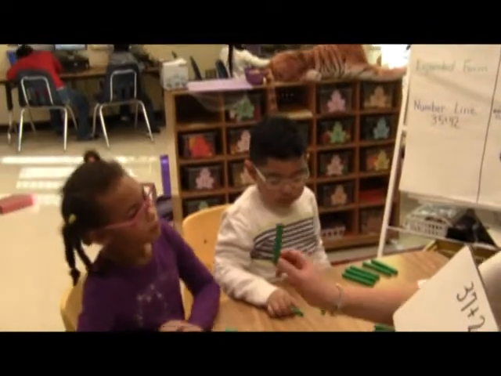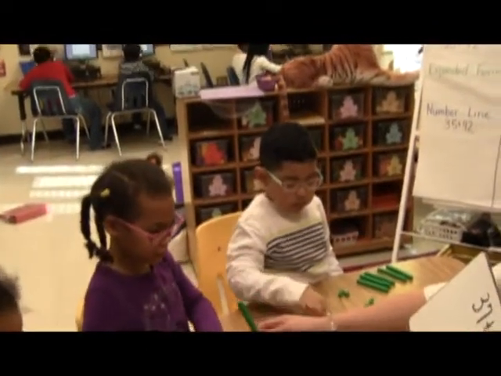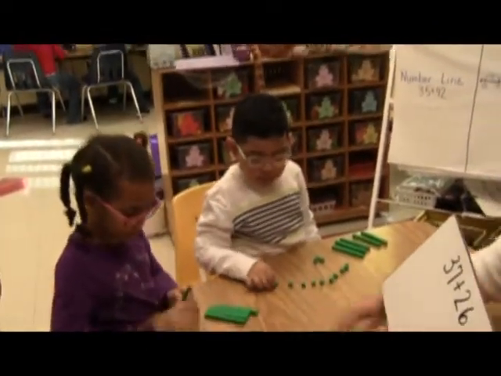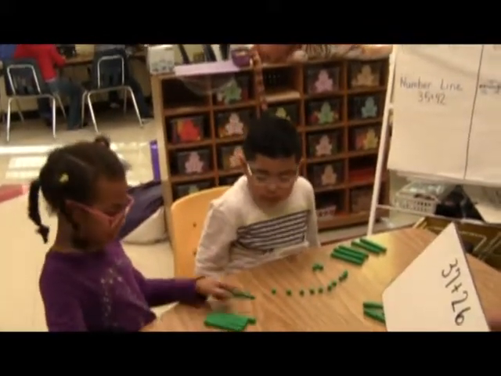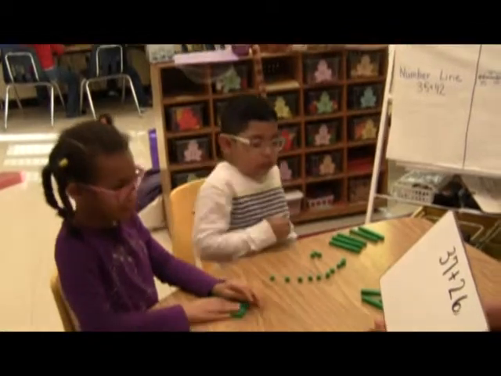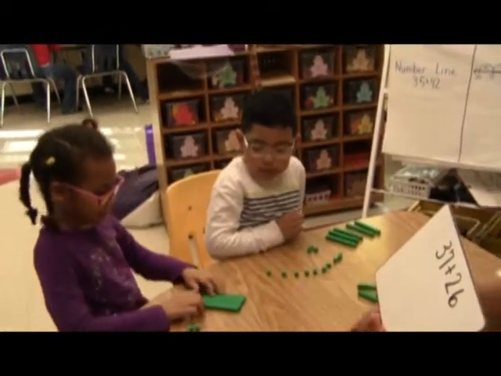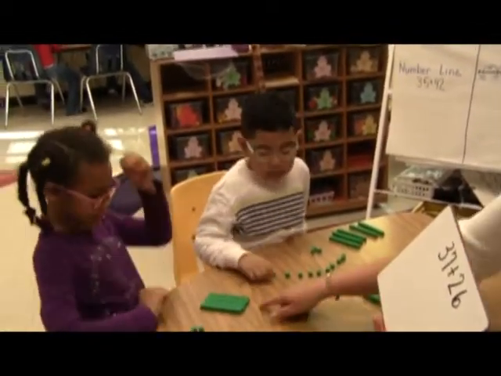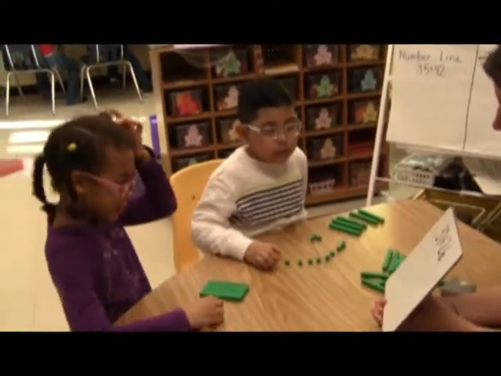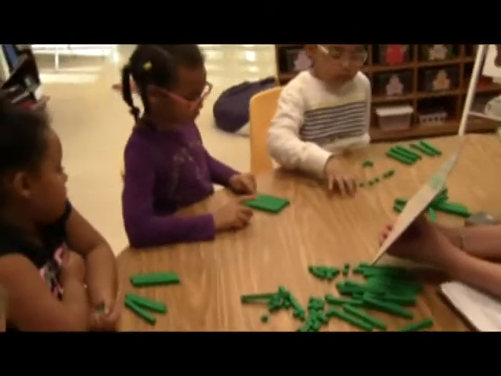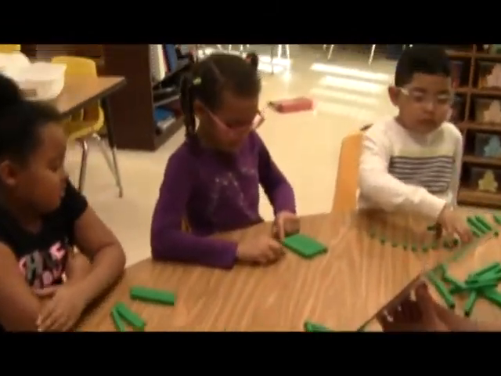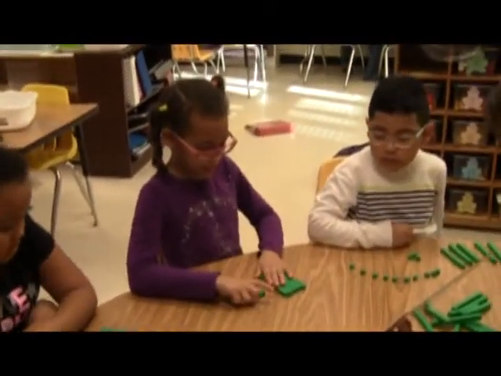Zion, here's your 10. Take it back. Hold your 10. Do you put it with the ones? Where do you put it? You're right. Say it. You put it in the 10s because now it's a 10 rod. Good. Now what are you going to do? 10, 20, 30, 40, 50, 60. And then I got 63.